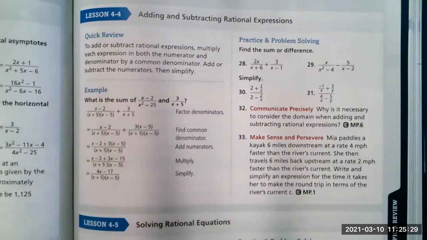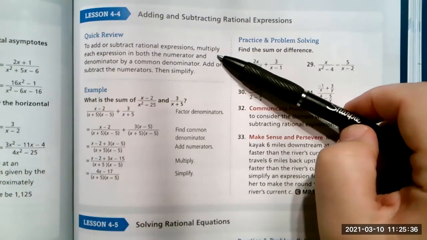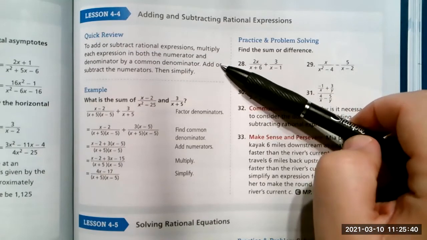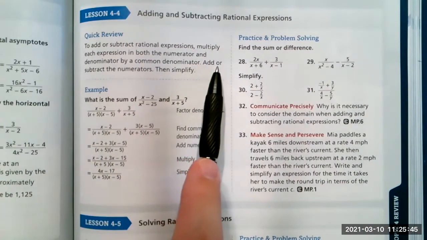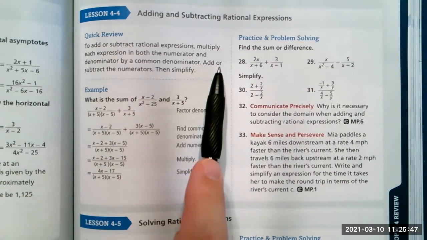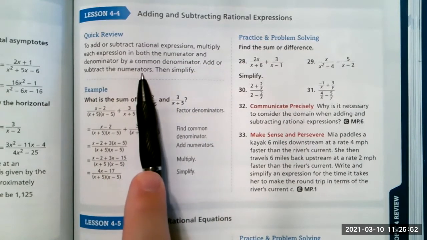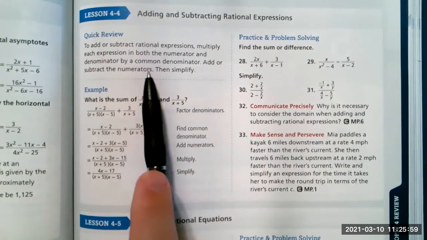4.4 is all about adding and subtracting rational expressions. A quick review: to add or subtract rational expressions, multiply each expression in both the numerator and the denominator by a common denominator. Add or subtract only the numerators. I want to re-emphasize that. When you're adding and subtracting fractions with common denominators, you're only adding and subtracting the numerators. The denominator stays the same. So 1/5 plus 2/5 is 3/5. It stays fifths all the way through. Then simplify.